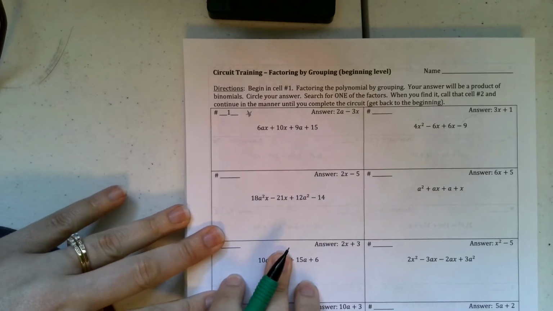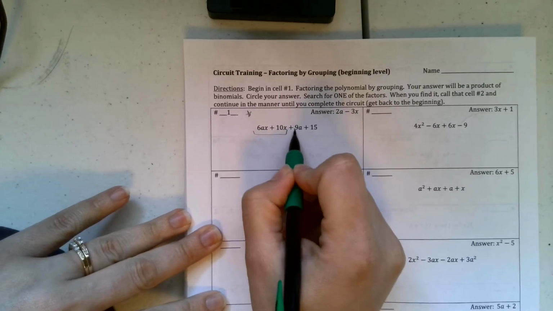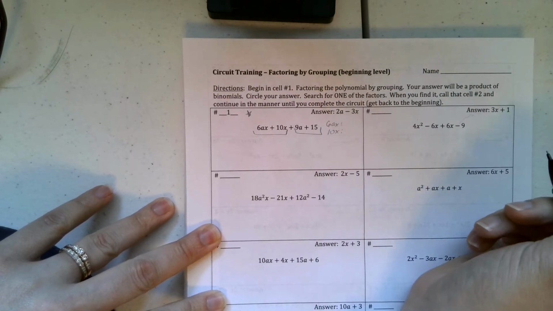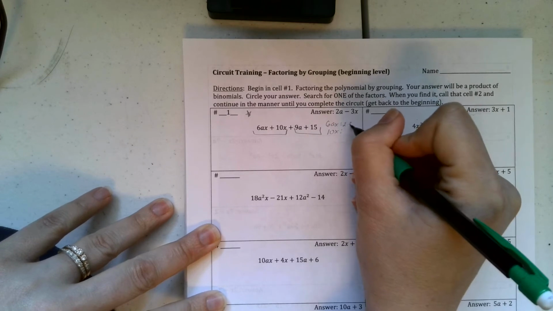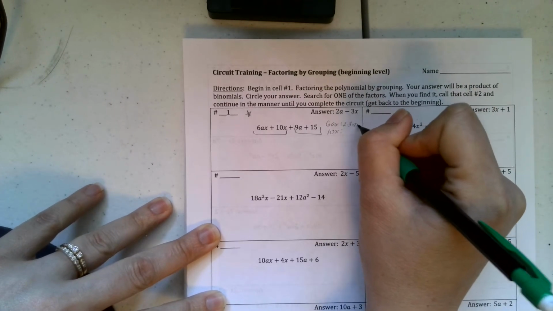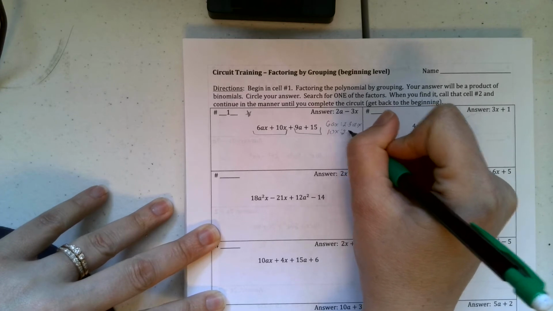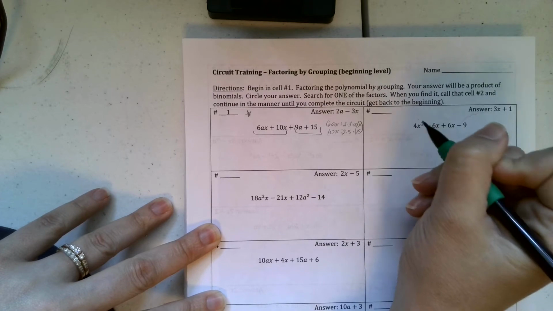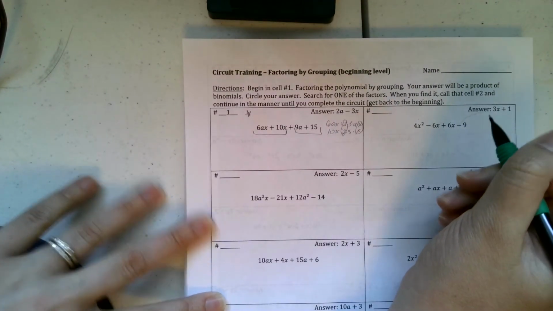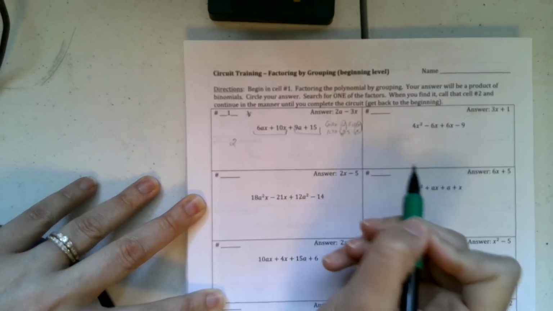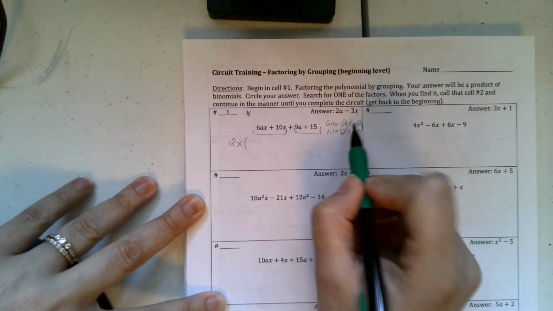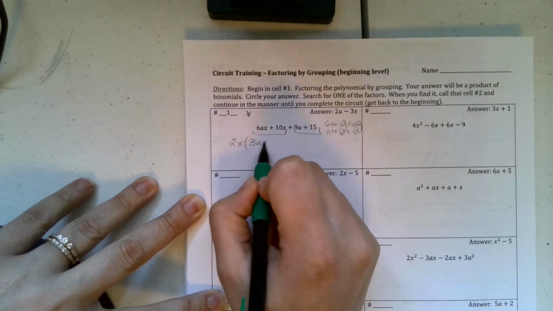So for number one, we're going to put two terms together. If you have to, continue to break them down. What do 6ax and 10x have in common? 6 is 2 times 3 and an a and an x. 10 is 2 times 5 and an x. So what's in common here? We've got an x, we've got a 2, and that's it. So this first one becomes 2x times, and then you look in your terms, what's left? 3a plus a 5.